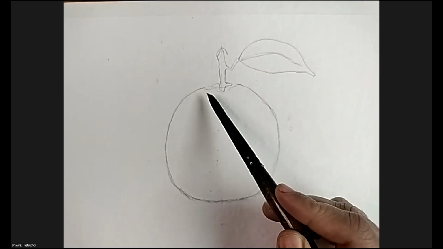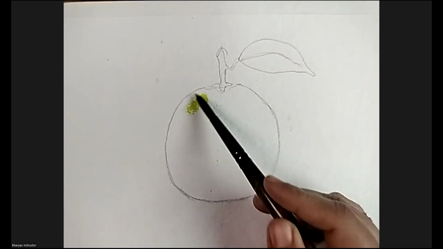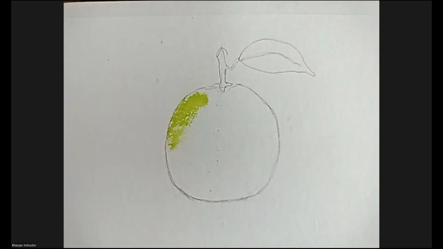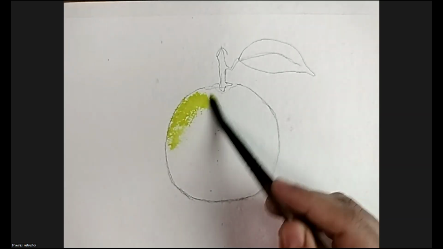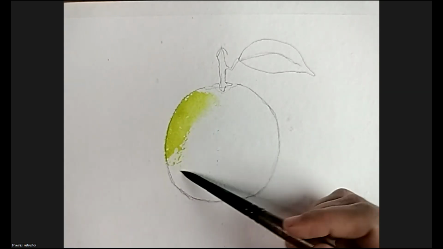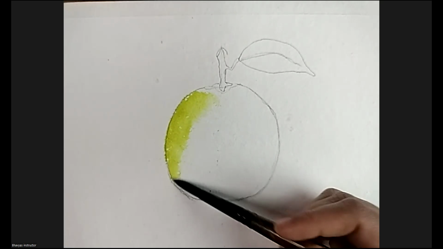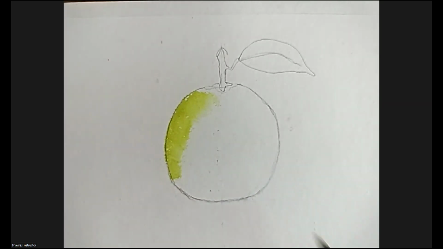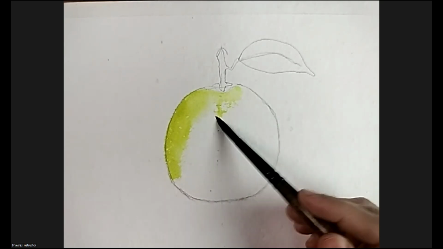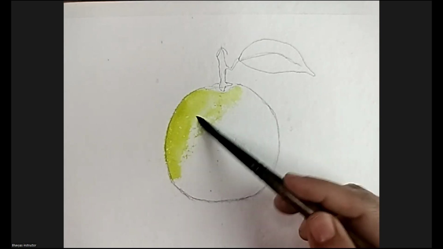Wet on dry only I'll be using. Okay. So first I'll start with lemon yellow color like this. Completely you need to give the lighter value. Okay, I'm using brush number 12, which is a round brush.